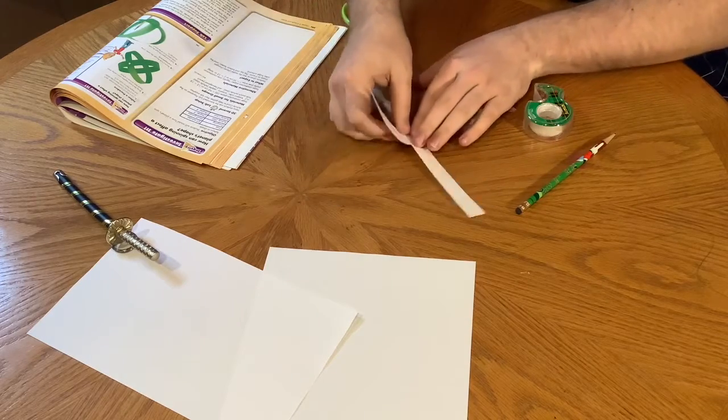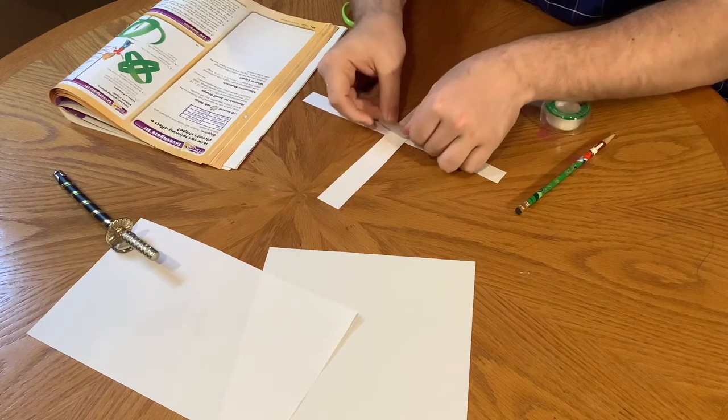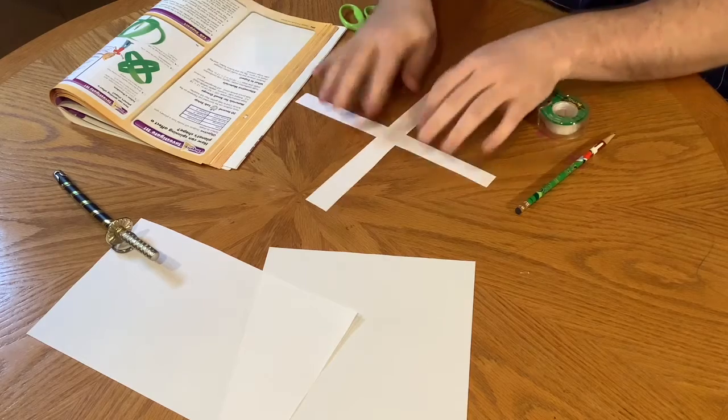And you can add another one to the other side if you want to as well. I think I'm going to do that. I think it'll hold it better that way. So now these 2 are connected in a cross shape.